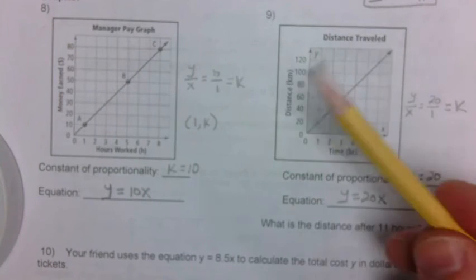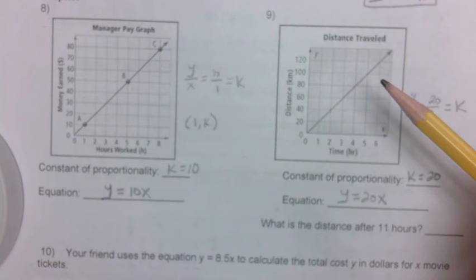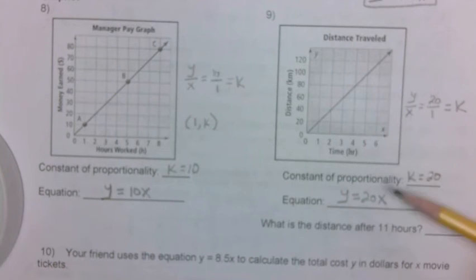Okay, remember, if you had a non-proportional graph because it's not a straight line or it doesn't pass through the origin, you couldn't do either one of these and you would say n/a, not applicable.